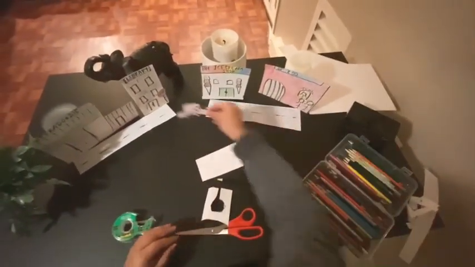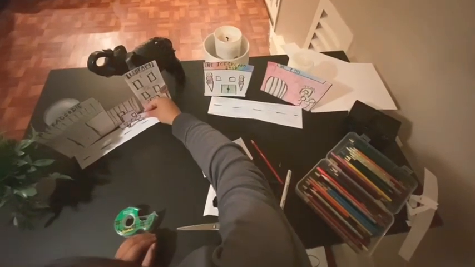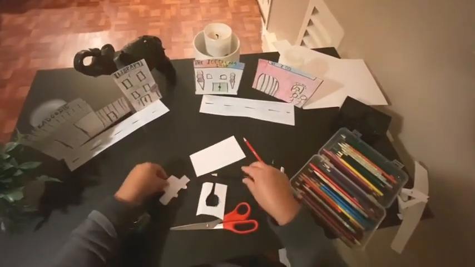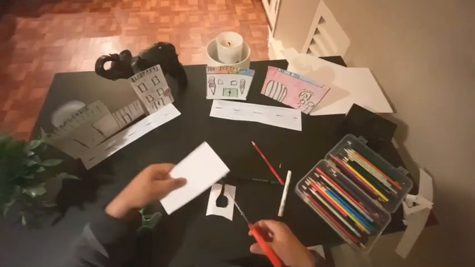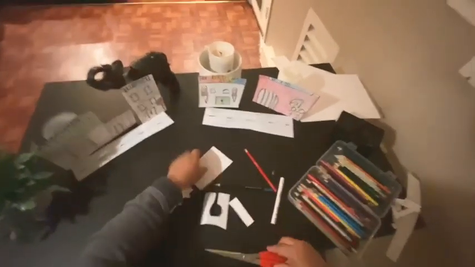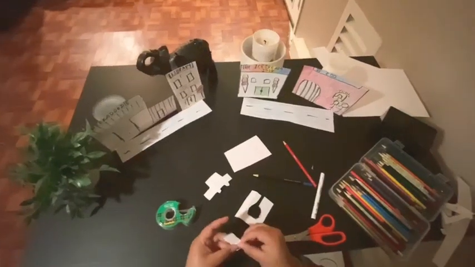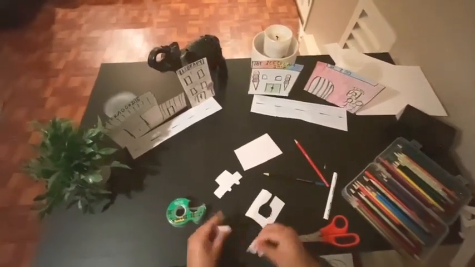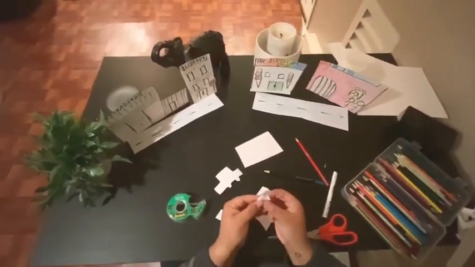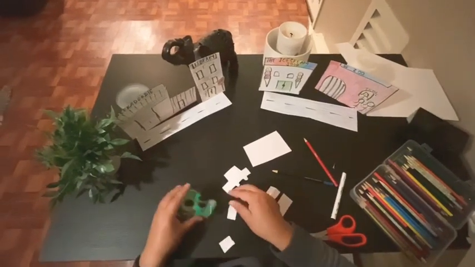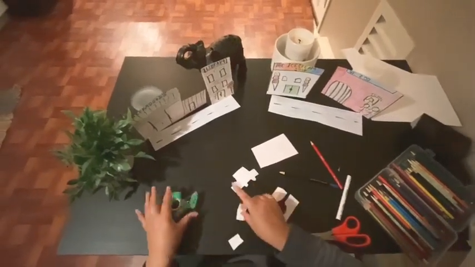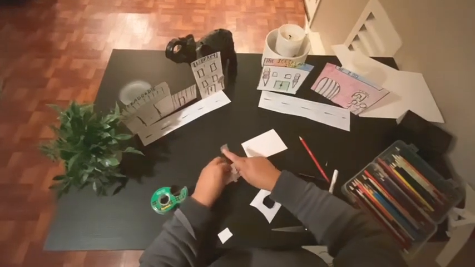And then I took my car, the car that I made, and I wanted it to look like it was driving on the road. So I took a piece of paper, and then I folded the piece of paper. I cut it a little bit, and then I took the tape and put tape on one side of the fold.